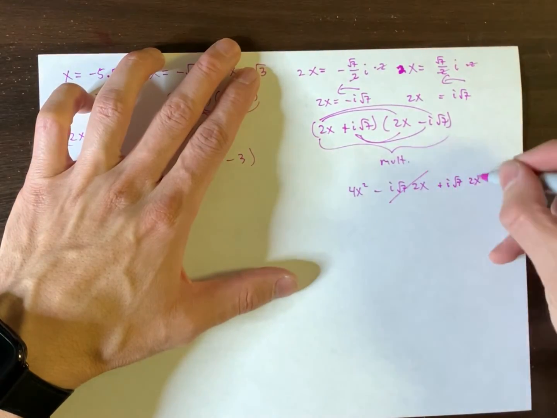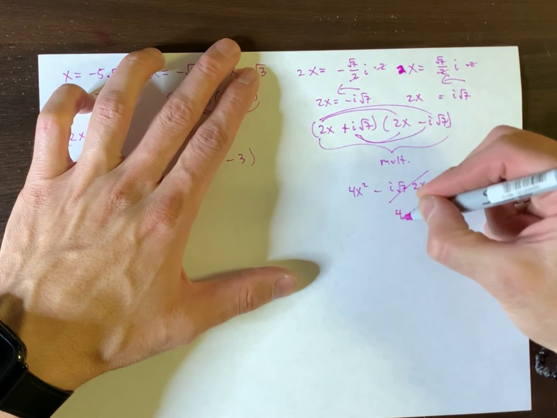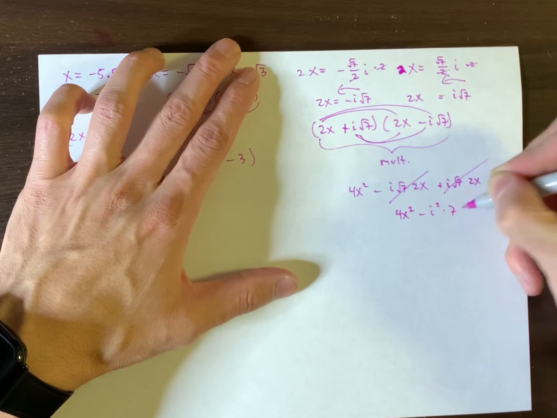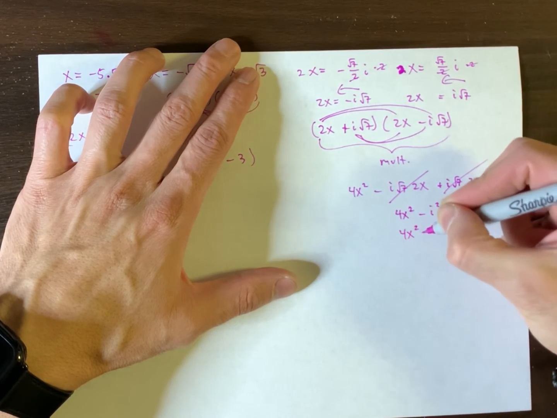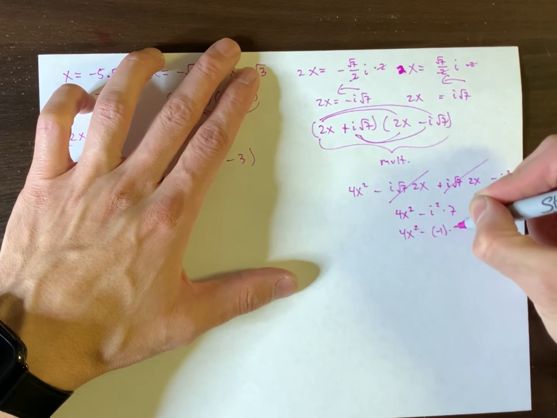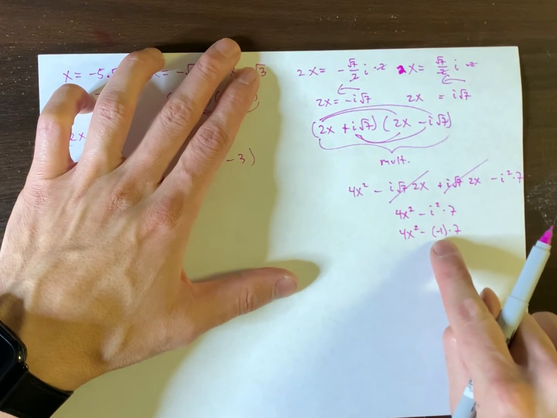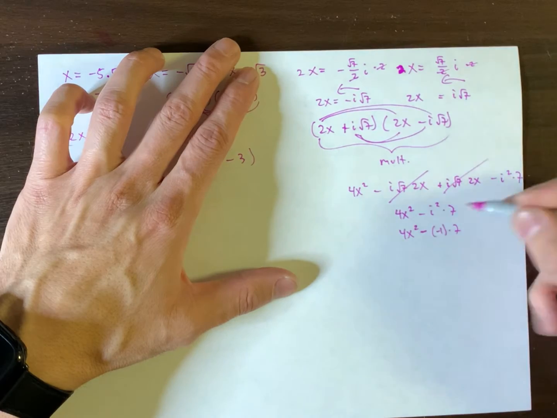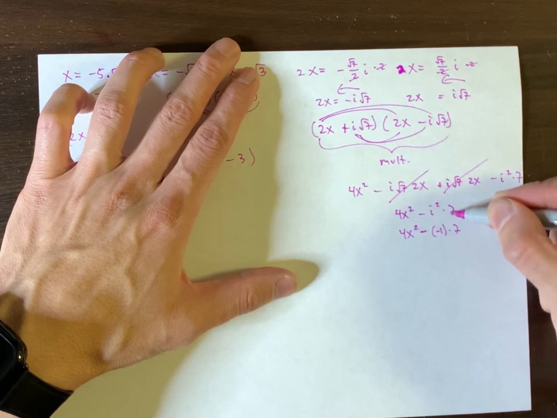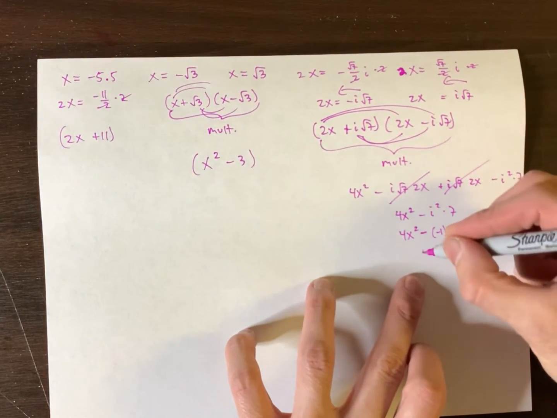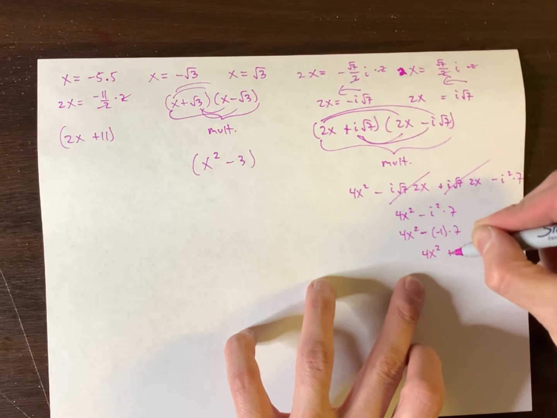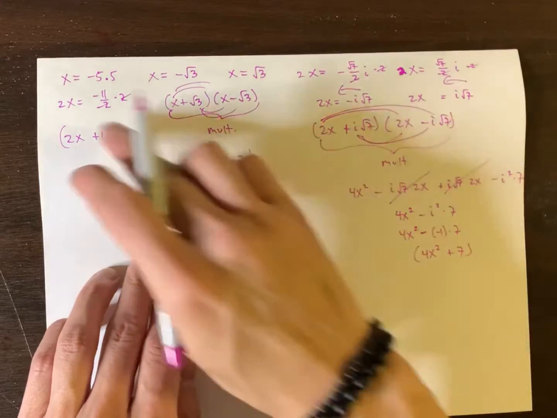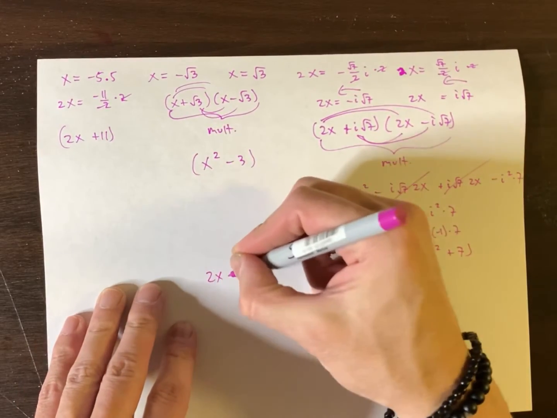We can agree that these eliminate. And so this is 4x squared minus i squared times 7. But remember, that i squared is negative 1. You see, that negative is still there. Really, that's a subtraction symbol. And then i squared is negative 1, and that stays. And now that double negative becomes positive. So what I'm saying is that this is the piece that we get. So all the pieces combined give us this here.